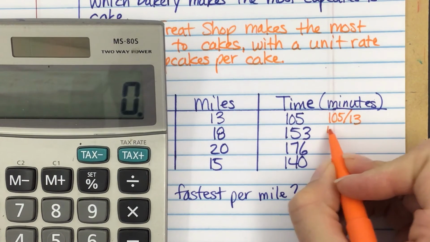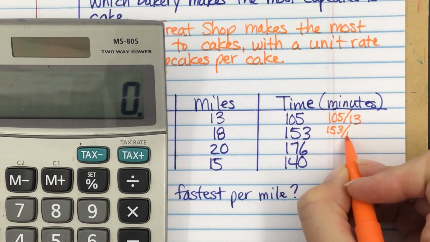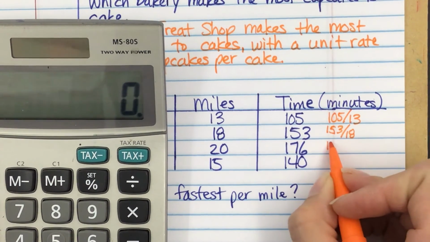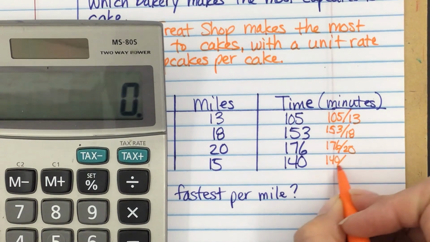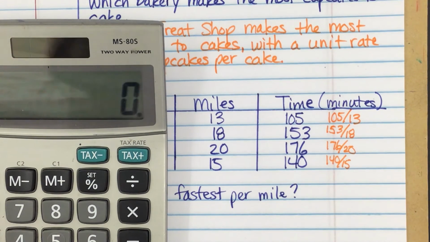I'm just going to start writing out my rates so that I can quickly find the unit rates.